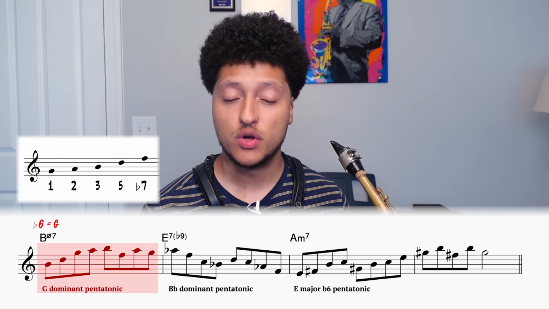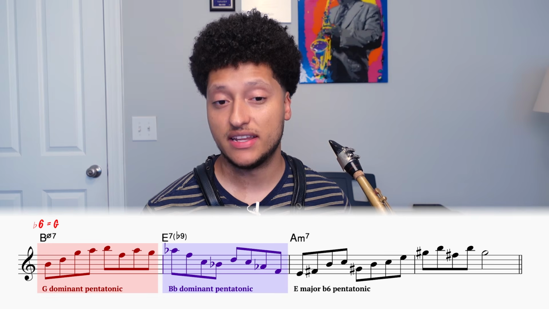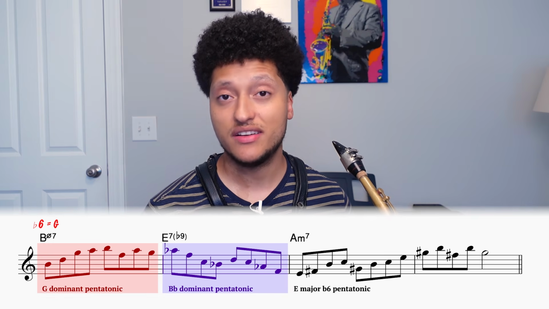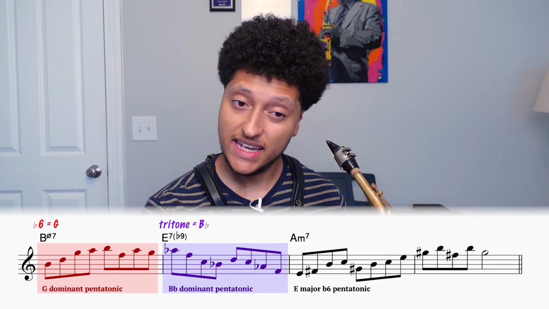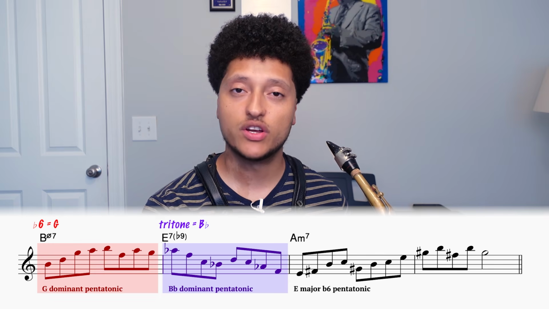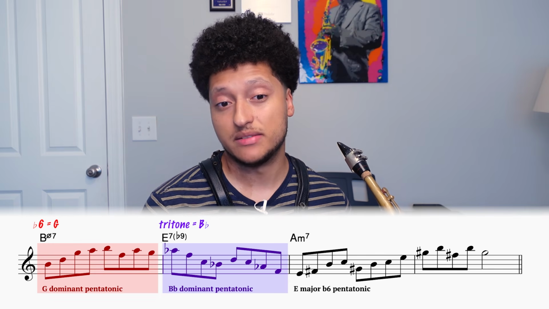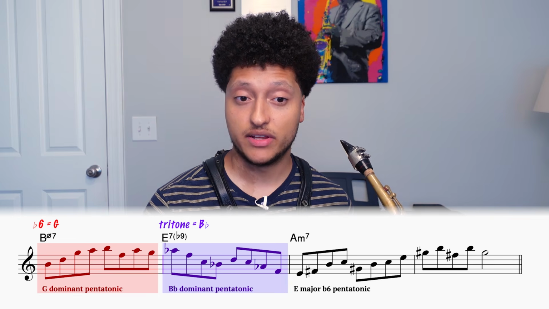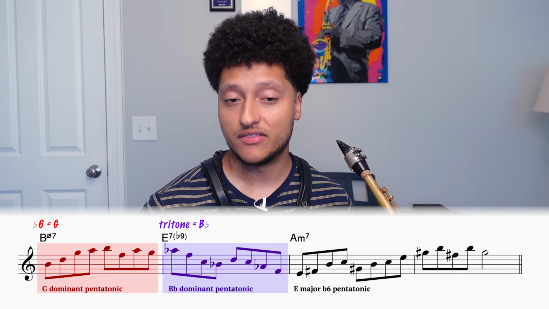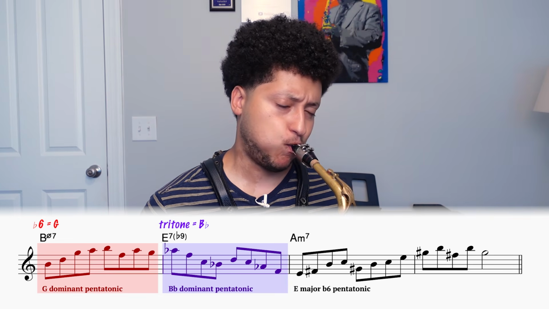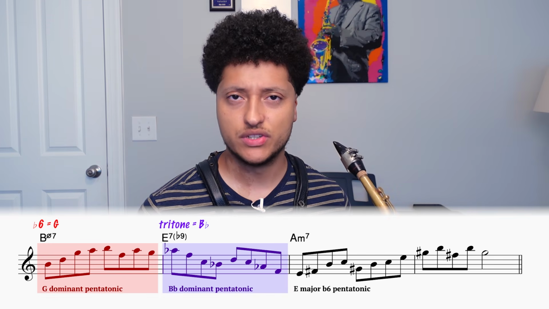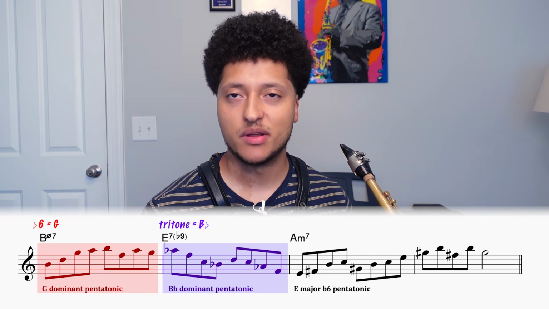Now for the next note, we go to the B flat dominant pentatonic. So really you're creating another tritone sub, right? From E dominant 7, the root is E. We're going to go up a tritone, which is the B flat. So we're sort of treating this as a B flat dominant 7 chord. And we're playing the B flat dominant pentatonic from there. All of those notes are strictly the B flat dominant pentatonic scale.